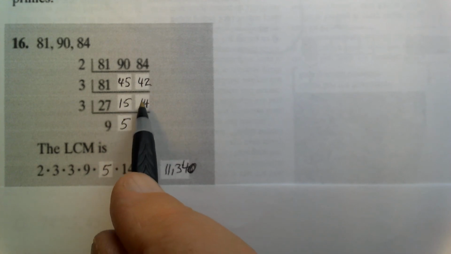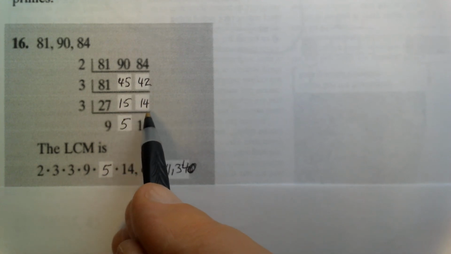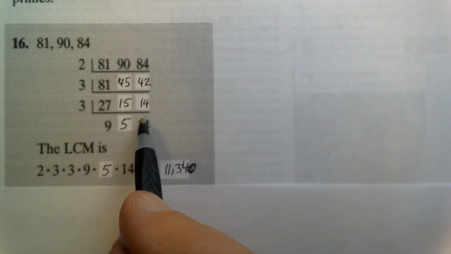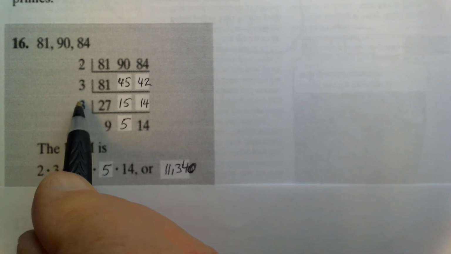But now we have at least 2. In this case, all 3 are divisible by 3: 27, 15, and 14. Then here we have 2 that are divisible by 3, which we do. 27 divided by 3 is 9, and 15 divided by 3 is 5. And we leave 14 alone because it's not divisible by 3. And then the LCM is simply the product of 2 times 3 times 3 times 9 times 5 times 14. In this case, it's 11,340.